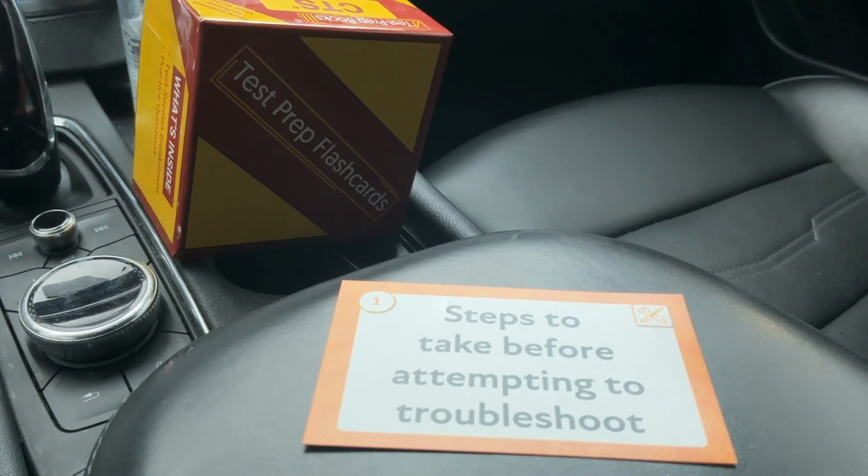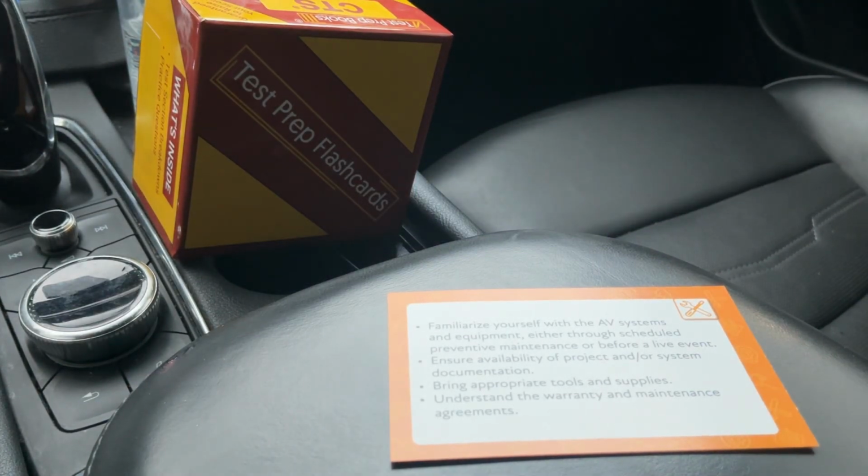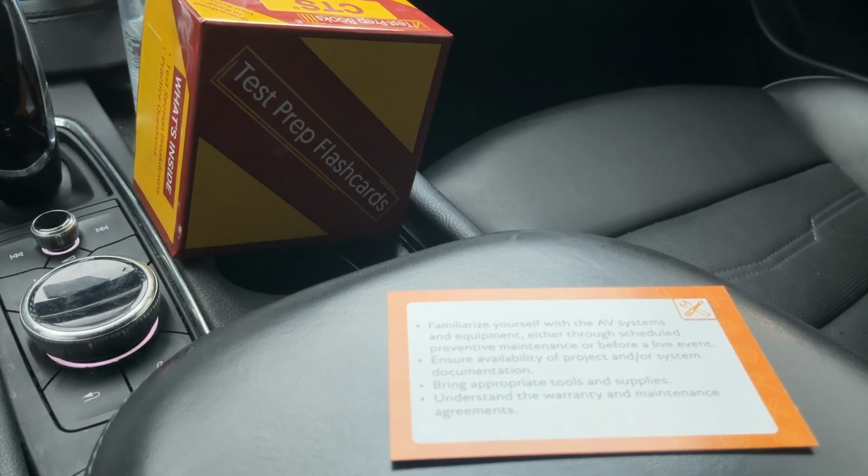We're going to start with the orange section, starting with number 1. Steps to take before attempting to troubleshoot. Familiarize yourself with the AV systems and equipment either through scheduled preventative maintenance or before a live event. Ensure availability of project and/or system documentation. Bring appropriate tools and supplies. Understand the warranty and maintenance agreements.